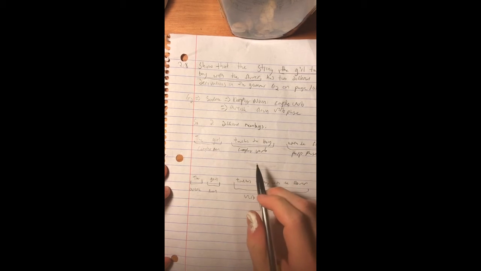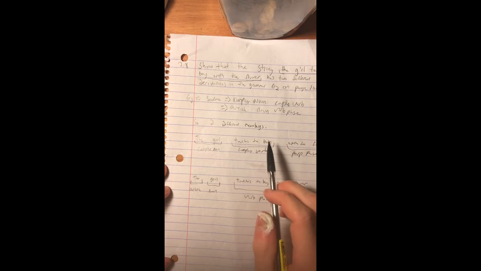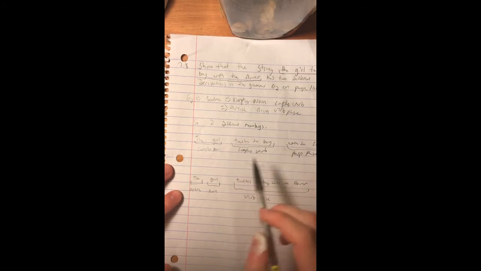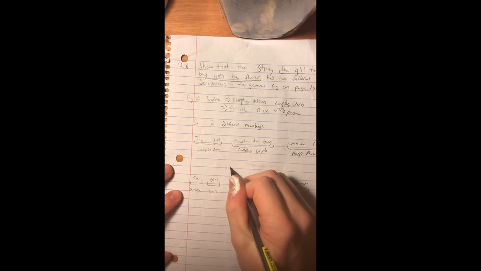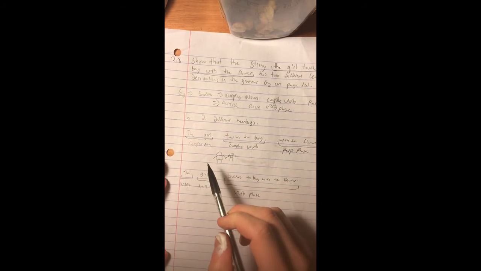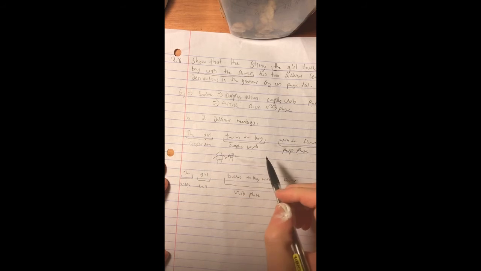And you're thinking, how is this any different? The first one reads, "the girl touches the boy with the flower." That means there's a girl and she's holding a flower and she touches the boy with the flower. The girl physically reaches out and touches the boy with the flower she's holding.